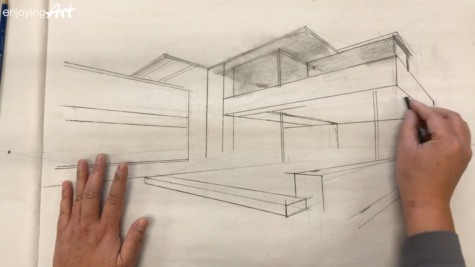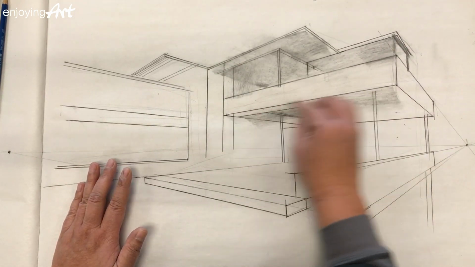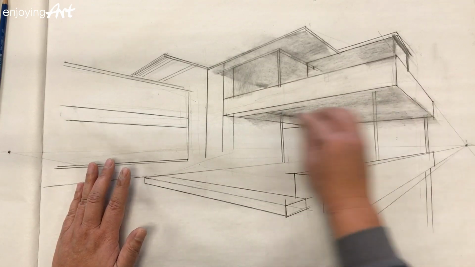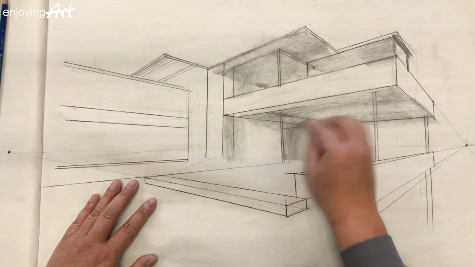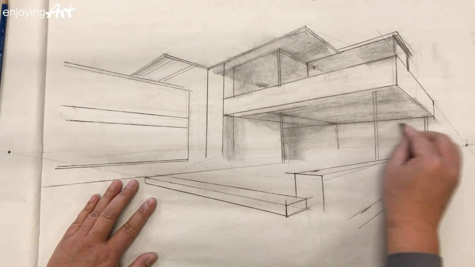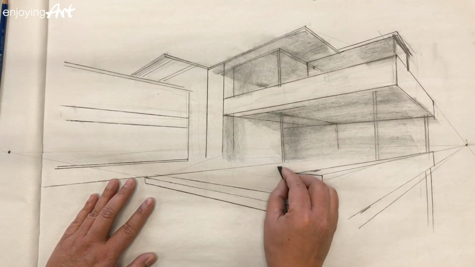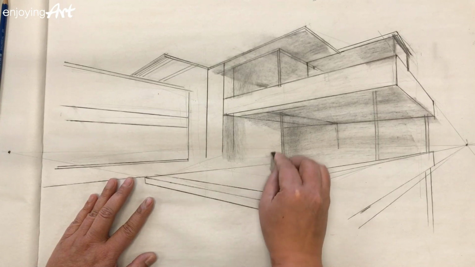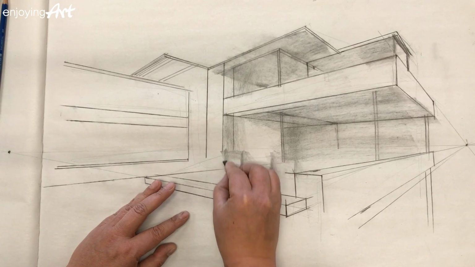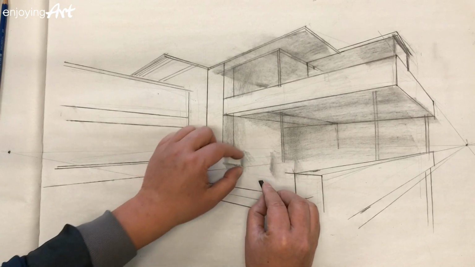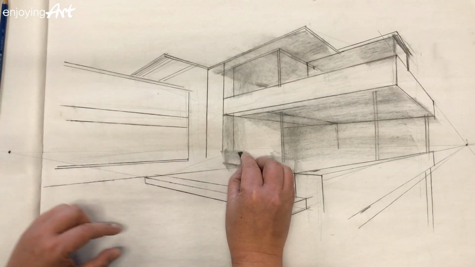Like that, the shadow. And under here have some shadow because it's the interior and it's the ceiling. Like that. And you can add other furniture over here, but the furniture on this side, if it is parallel, should go into the same vanishing point over here.